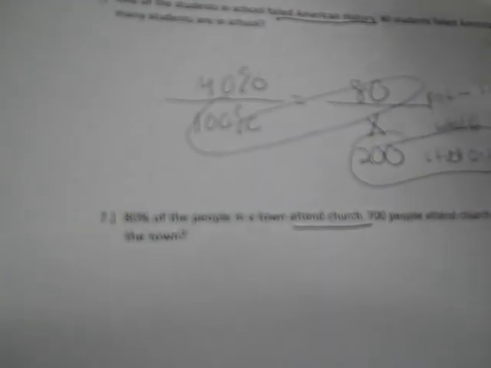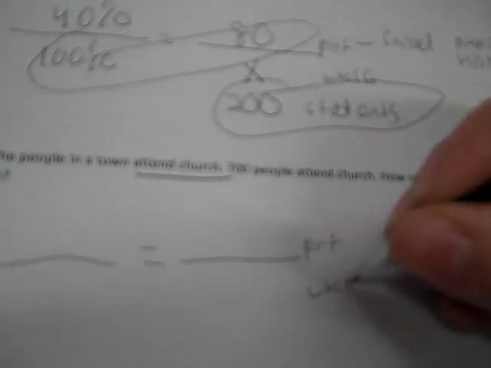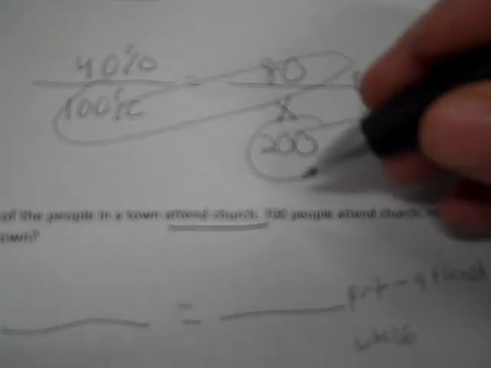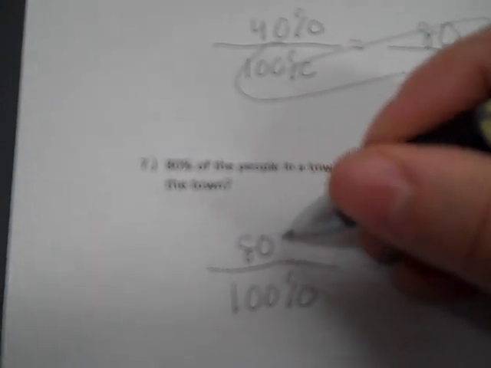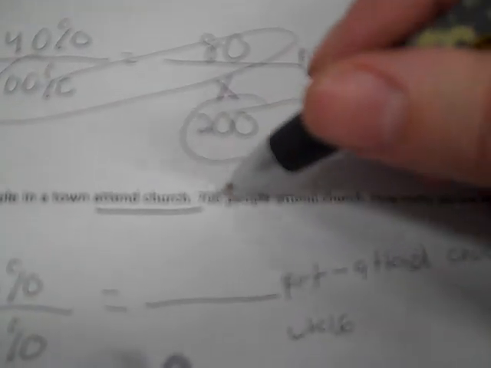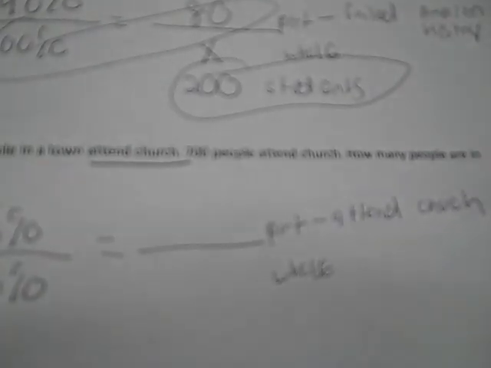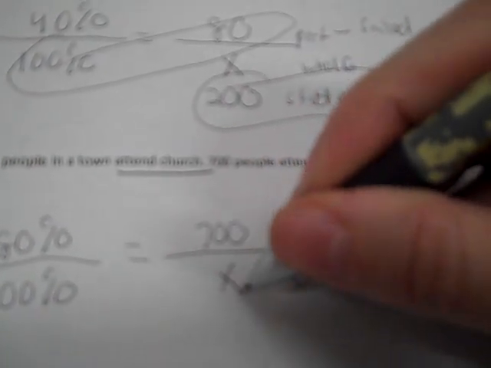Okay, number 7, 80% of the people in a town attend church. 700 people attend church. How many people are in the town? So again, no adding or subtracting indicators, so again, part whole. Now what defines a part? Well, those that attend church. Set up your percent ratio. It's 80, because a percent is actually a ratio, it's over 100. Then what's it say about our 700 people? 700 people attend church. So it says attend church, so that's my part, and x is the whole.